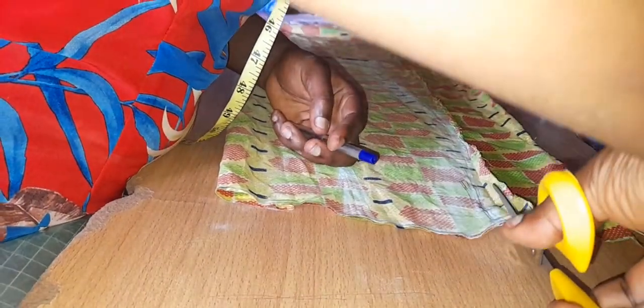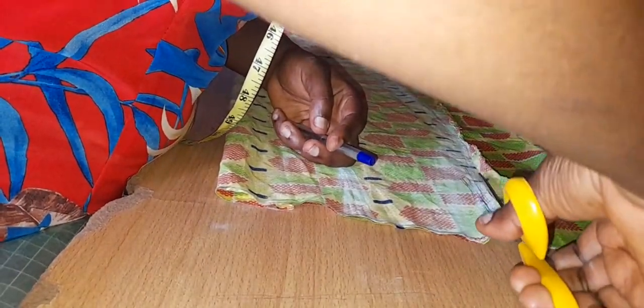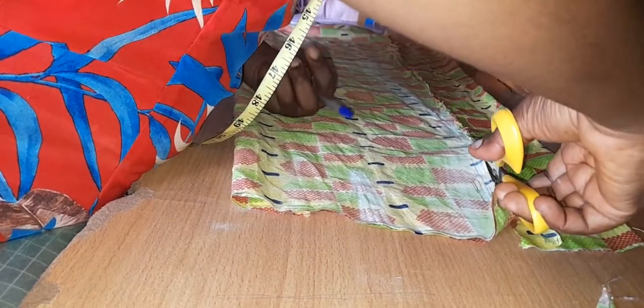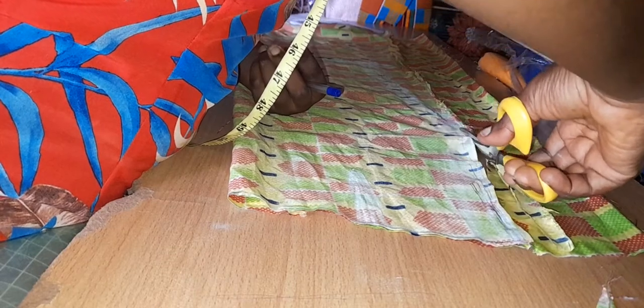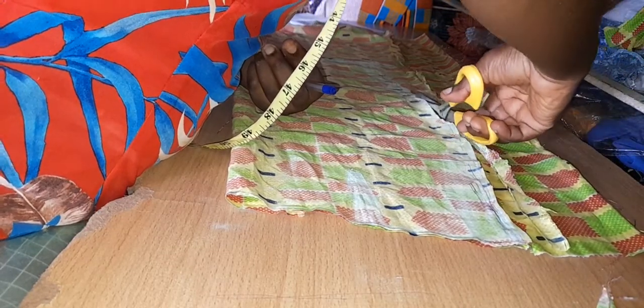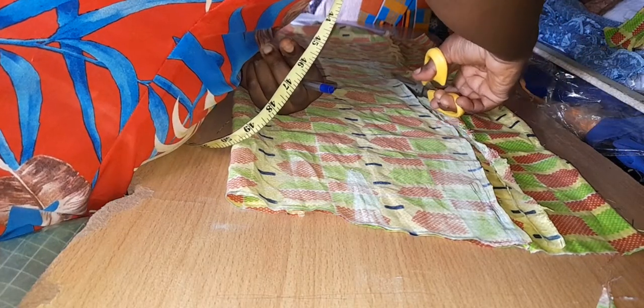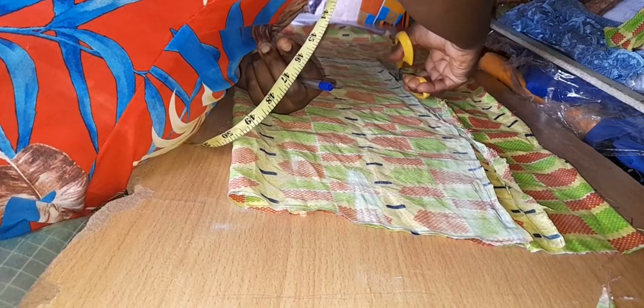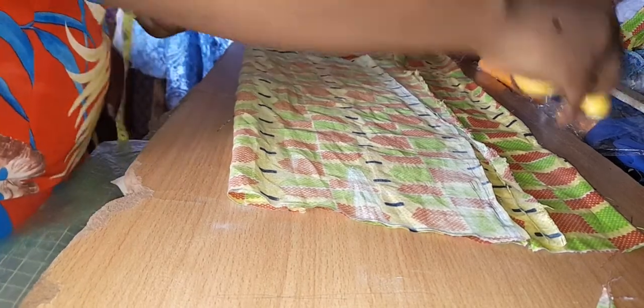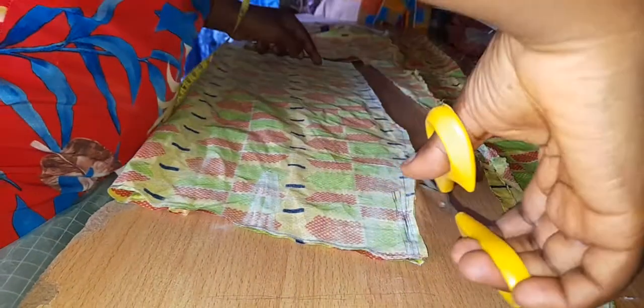I'm cutting out my pattern that was sketched. Just follow what you already cut out, in as much as you have your accurate measurements. So we have this.